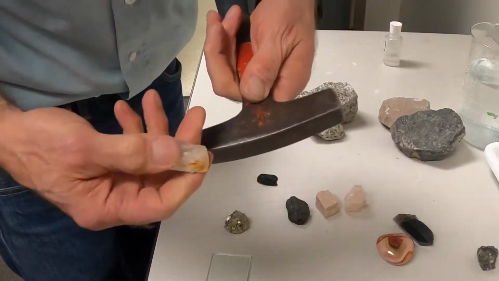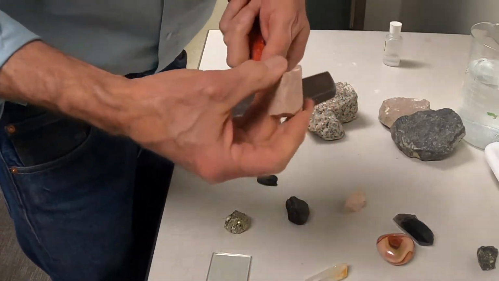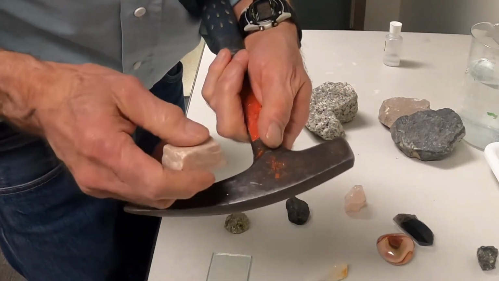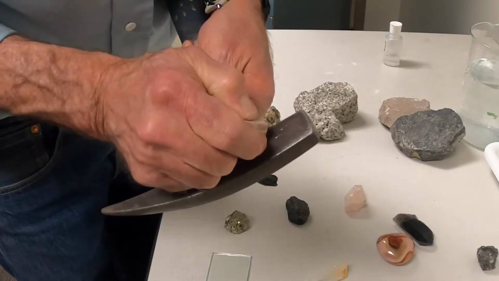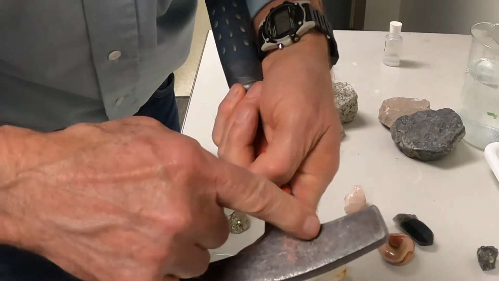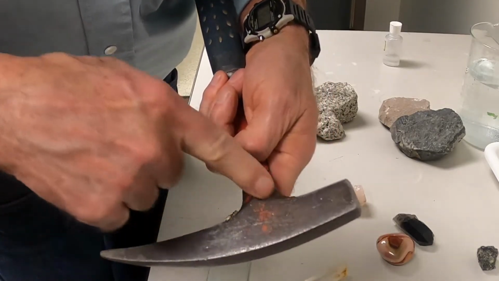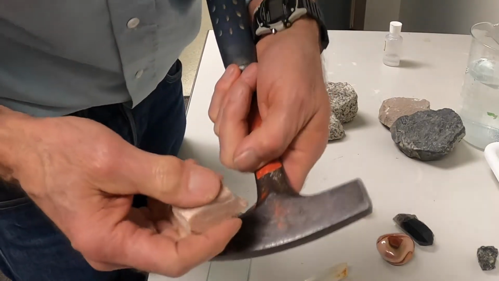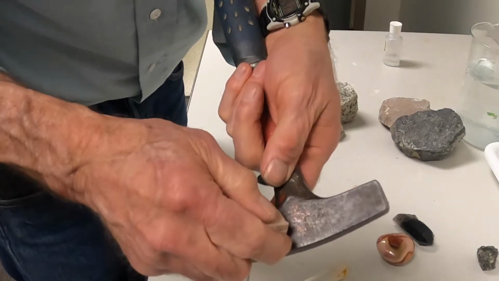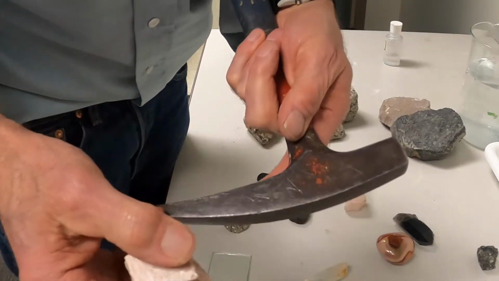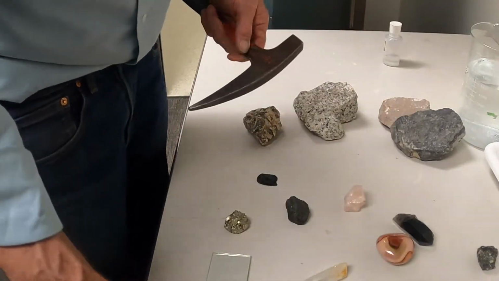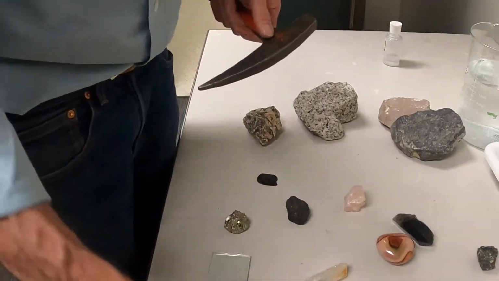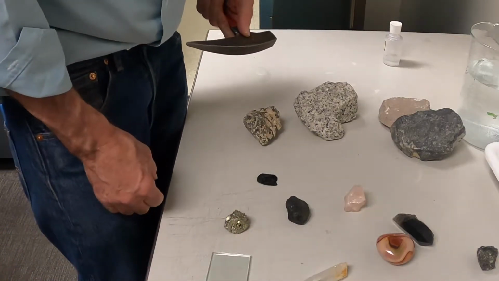Okay, let's do one on this side too. So the quartz is harder than the hammer. This is that feldspar. And again, it's a little hard to see probably in this camera, but indeed, there's a scratch. And so the feldspar is harder than the hammer.